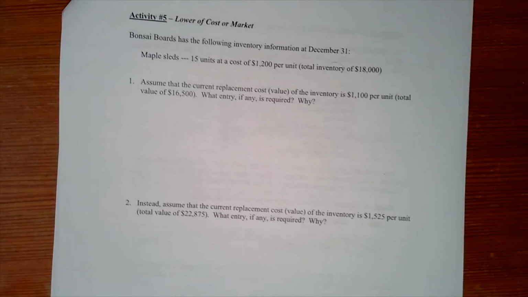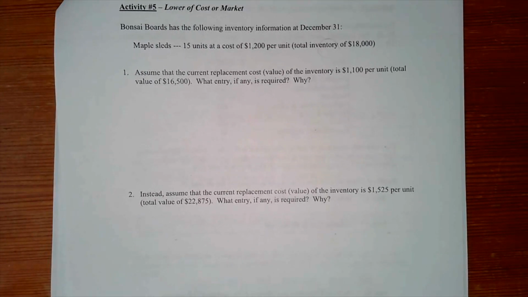Lower of cost or market. You notice a lot of times we've talked about why we take returns when we don't know actually how much returns there are, or, with accounts receivable, if we don't know exactly who or how much is not going to pay their bill, why do we go ahead and take the hit?